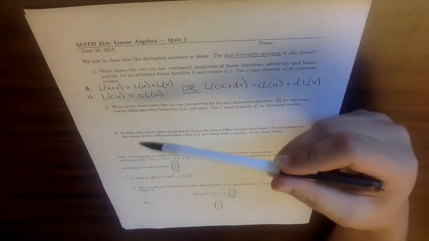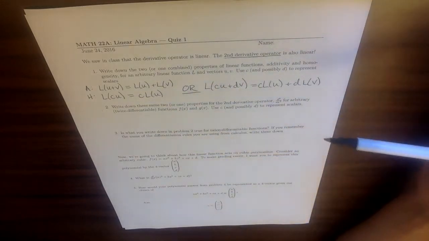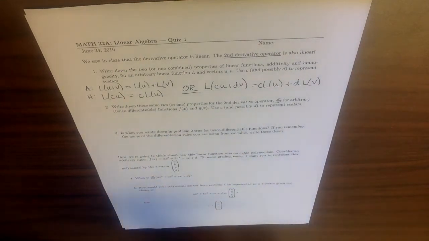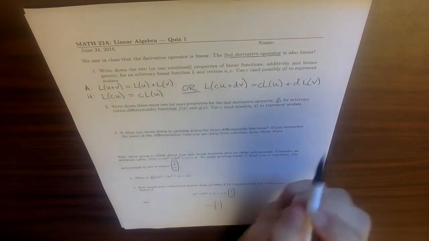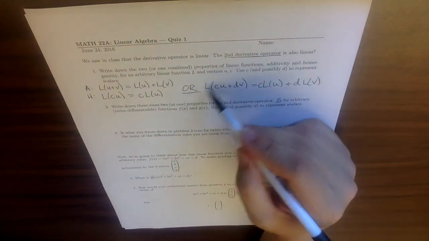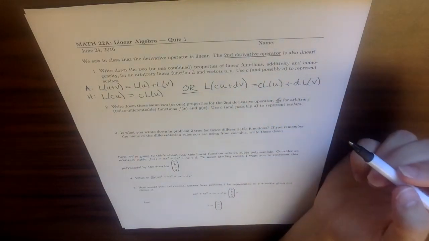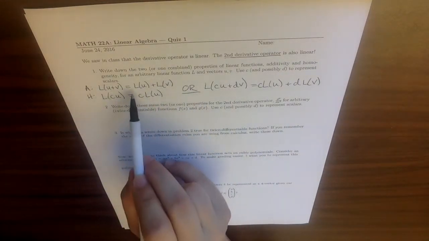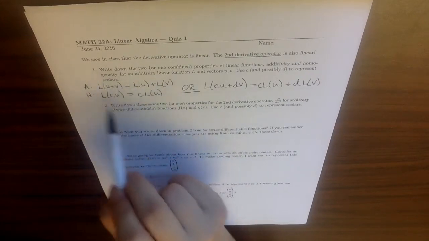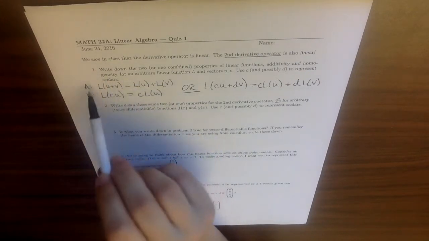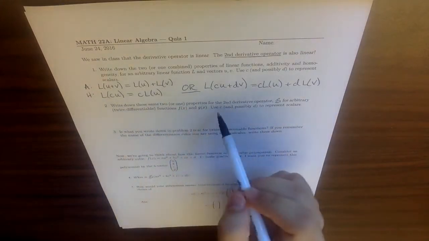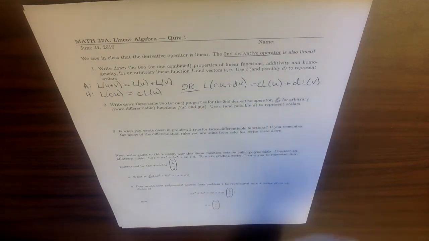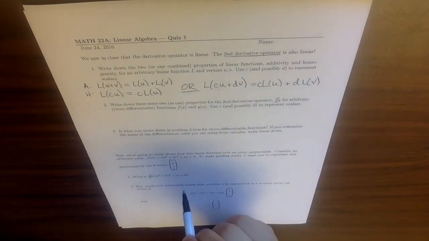Now it says write down these same two or one properties for the second derivative operator for arbitrary twice differentiable functions f and g, use c and d to represent scalars. So here I tell you, represent your vectors, which in this case are twice differentiable functions, with f and g. The operator, which above we called L, is now the second derivative operator. So literally all you have to do is everywhere you see u in this, write f of x. Everywhere you see v, write g of x. Replace the vectors in our linearity properties with the vectors in this situation. Replace L with the second derivative operator, and c and d are still just scalars.